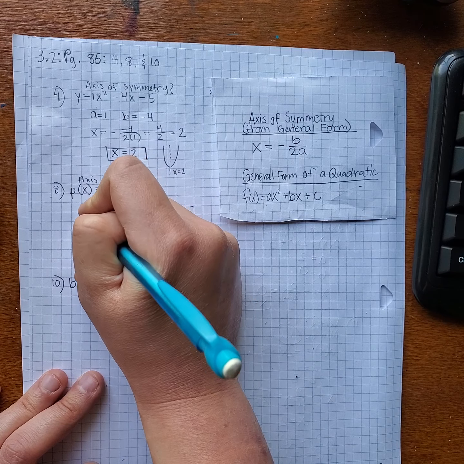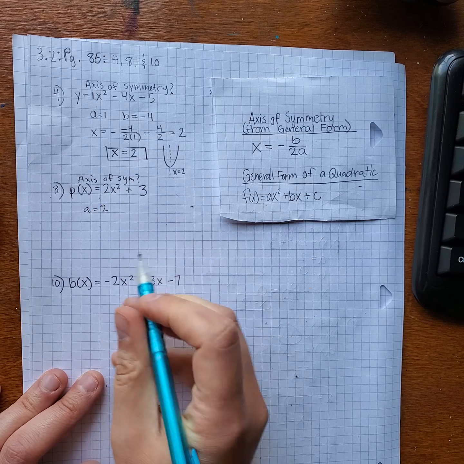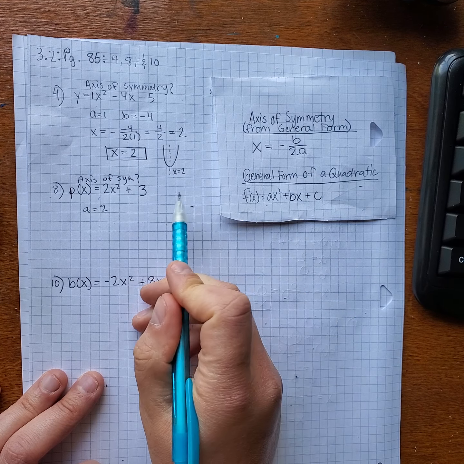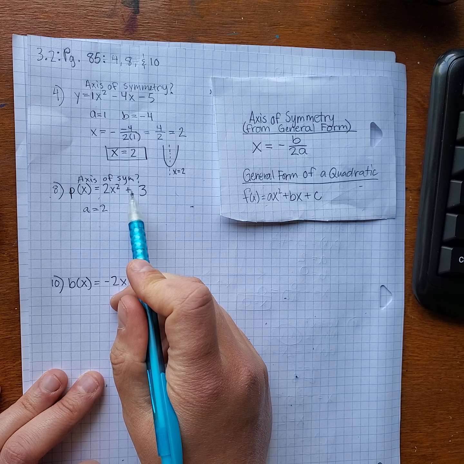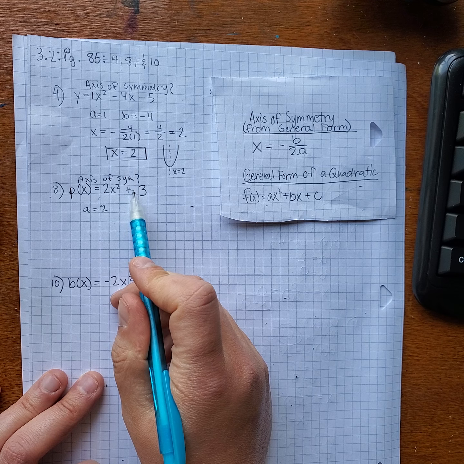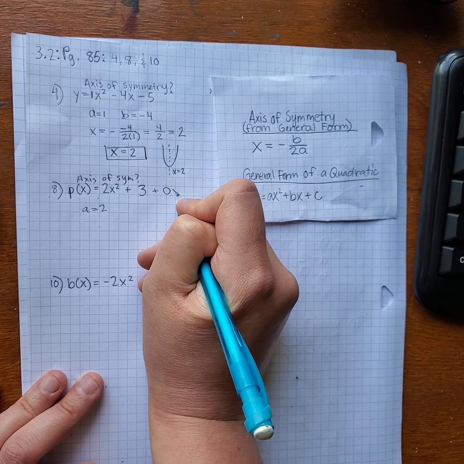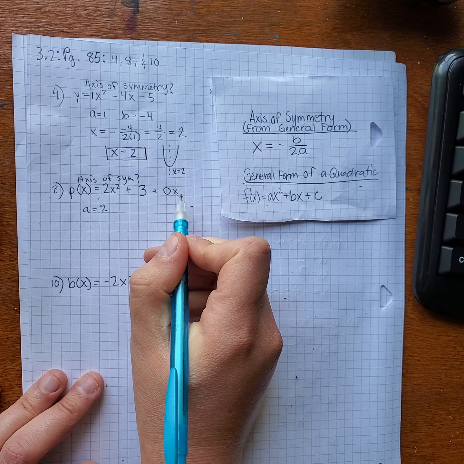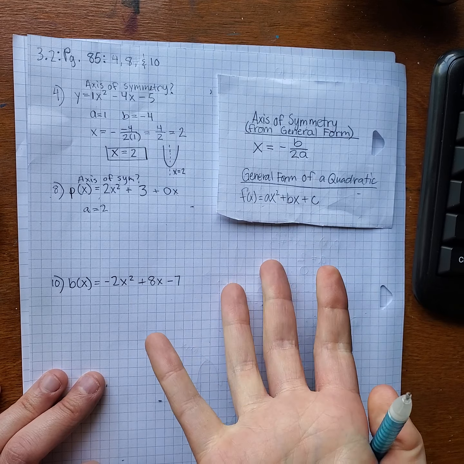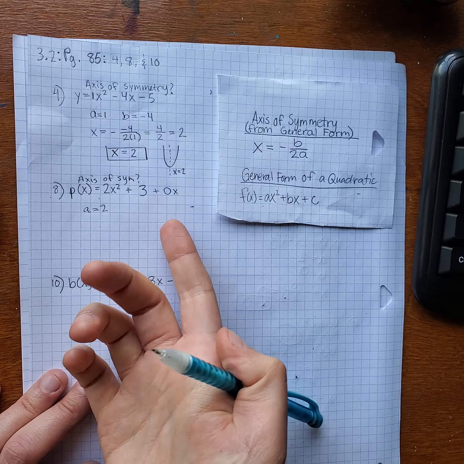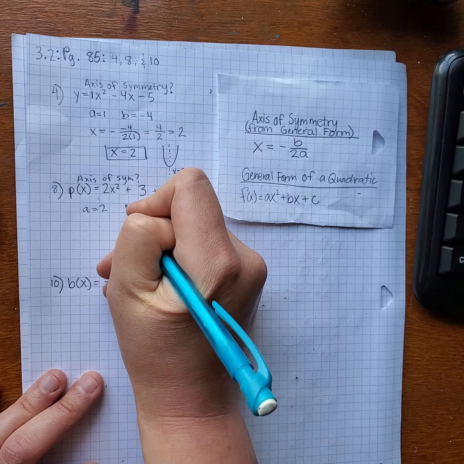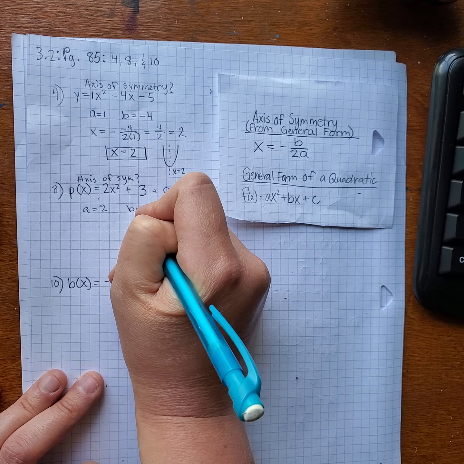So our A is 2. But B is whatever's next to the x, but we don't have an x here. So whenever you don't have an x, just pretend you can add a 0x, because 0 times x is just 0. It's the same thing as adding 0. So in this case, we can see that our B just equals 0.